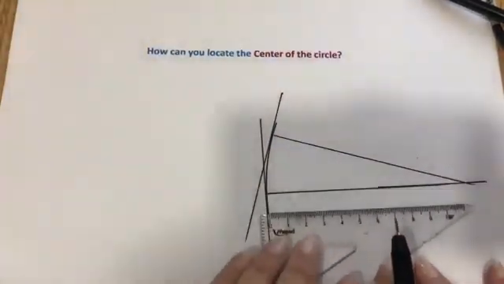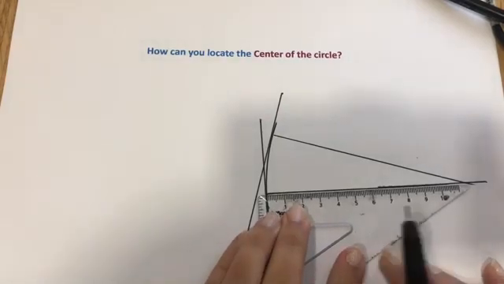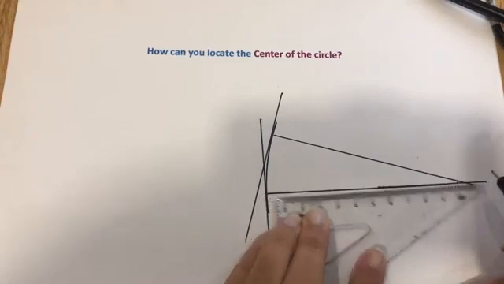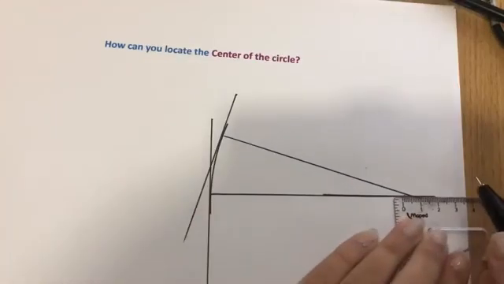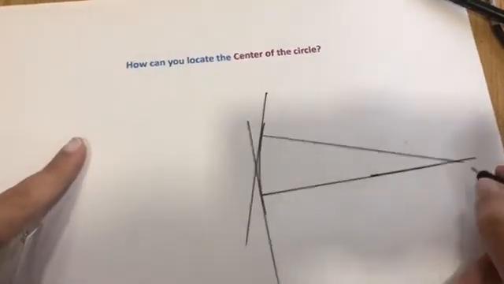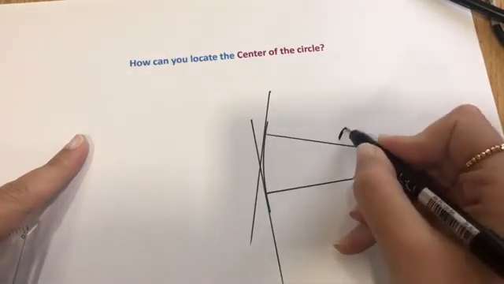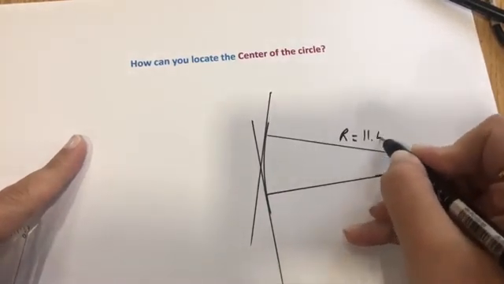Then I measure the distance between, so I have 11 and a point, 11, maybe 0.4. So this is the center C, and the radius is 11.4 centimeters.